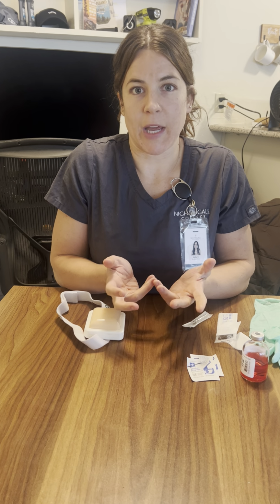So our orders today are morphine, 6 milligram intramuscular injection. The medication I have available is 4 milligrams of morphine per 1 milliliter. So to get our 6 milligrams of morphine, it's going to be 1.5 milliliters for our injection today.